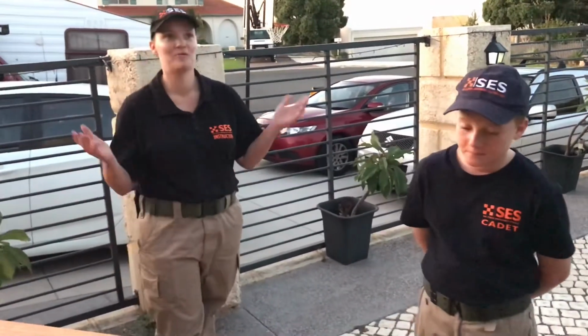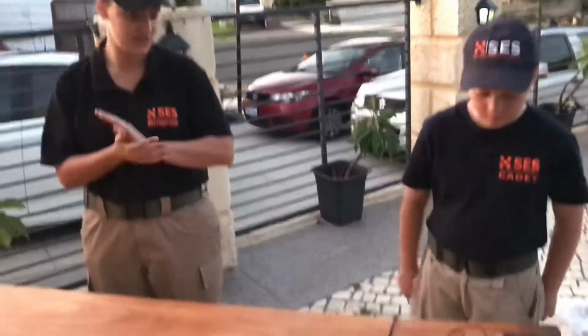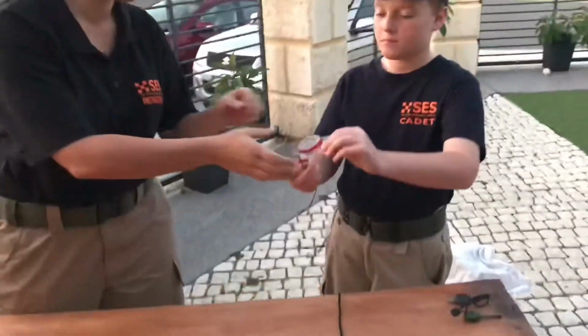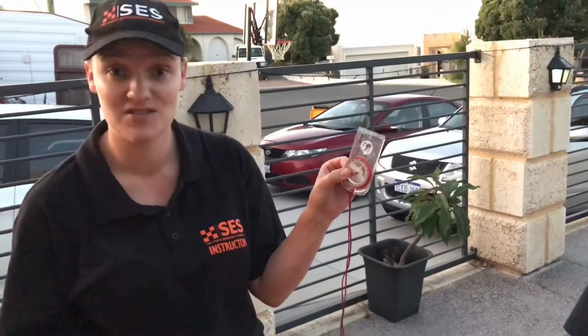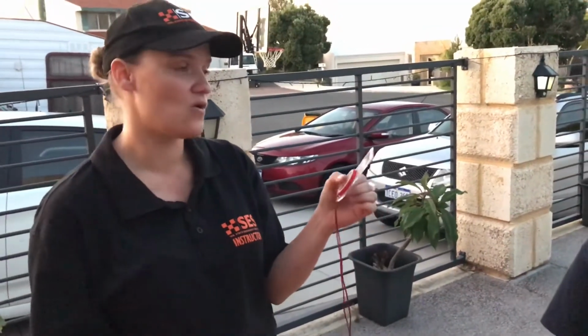Next one, we won't be able to show you either because there's no sun. It's the magnification method. But Cadet Faulkner, if you pick up that compass, on the end is a little magnifying glass. You could use your glasses if you're wearing glasses, or a piece of plastic, or a mirror, a small signaling mirror. Yeah, a glass bottle.